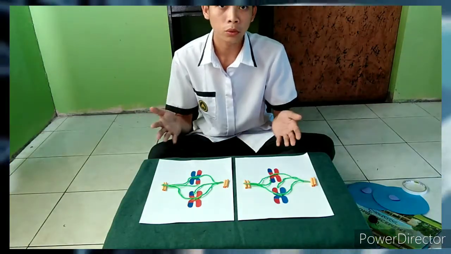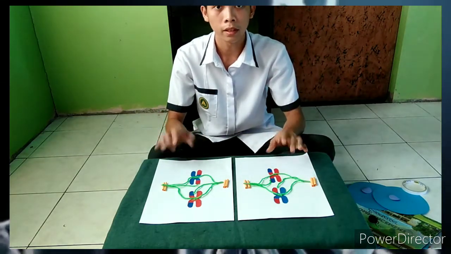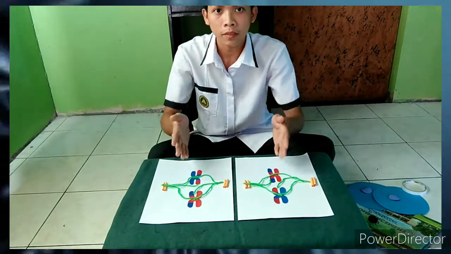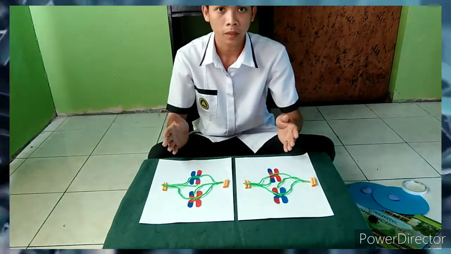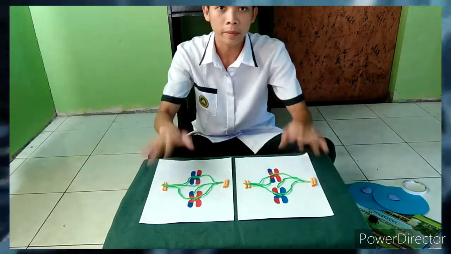In metaphase 2, the chromosomes with two chromatids line up at the equator of the cell, the metaphase plate, with the help of these fully formed spindle fibers.